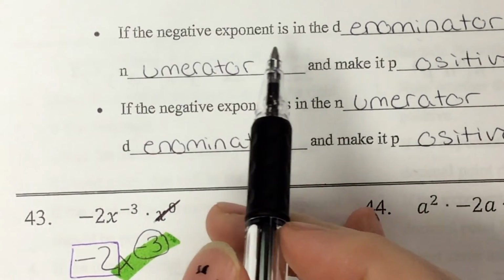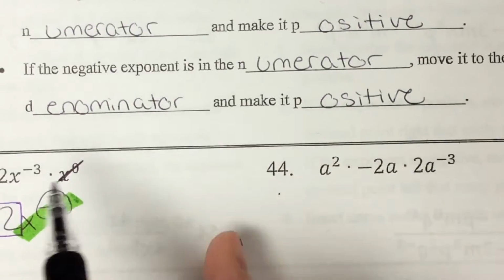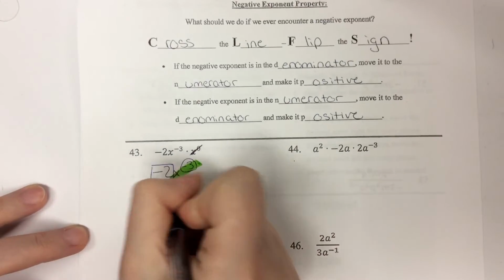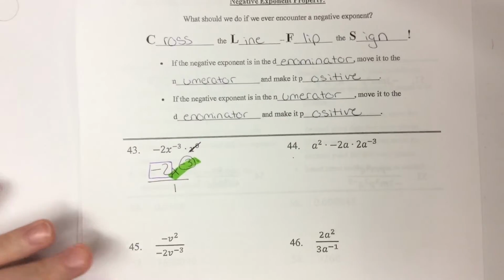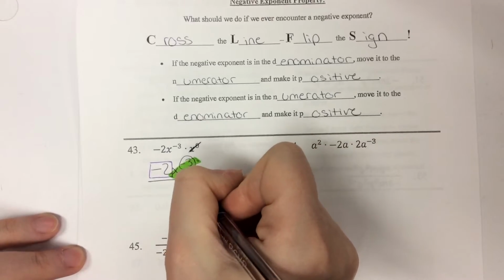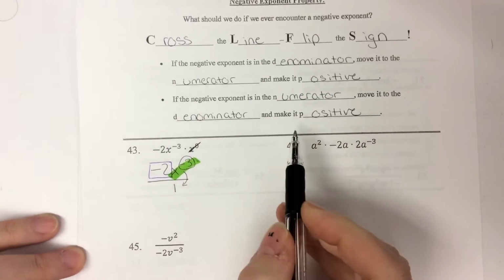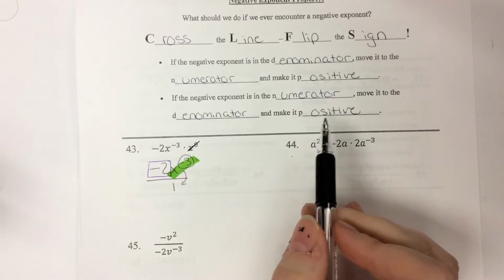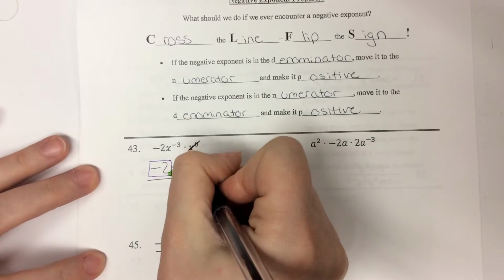If the negative exponent is in the numerator, it's in the top. Remember, anything can be turned into a fraction just by putting it over 1. Okay, so if it's in the numerator, we need to move it to the denominator. So that means move this whole thing down here. And then just by doing that one little move, all of a sudden, it's like magic. The exponent becomes positive.